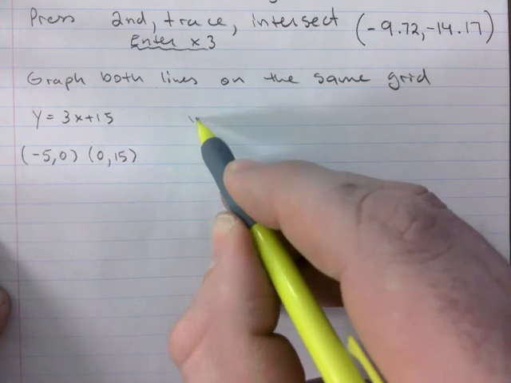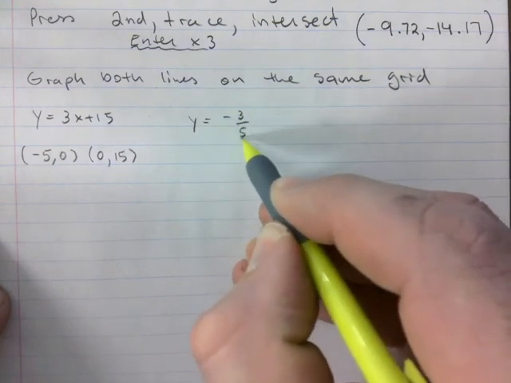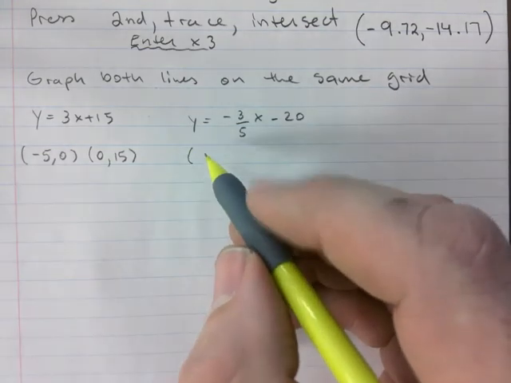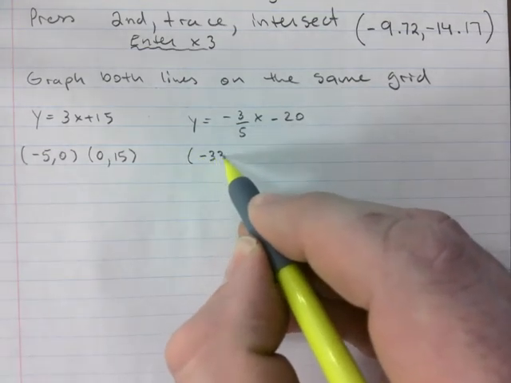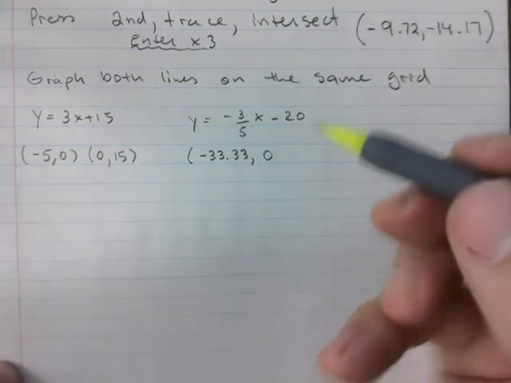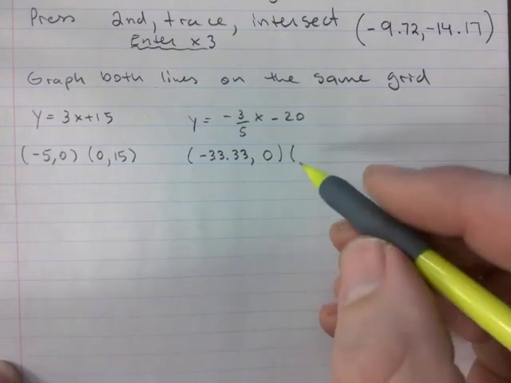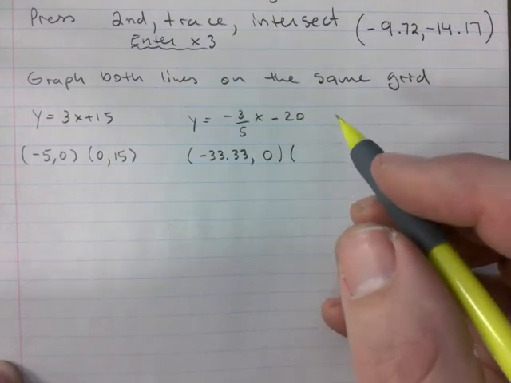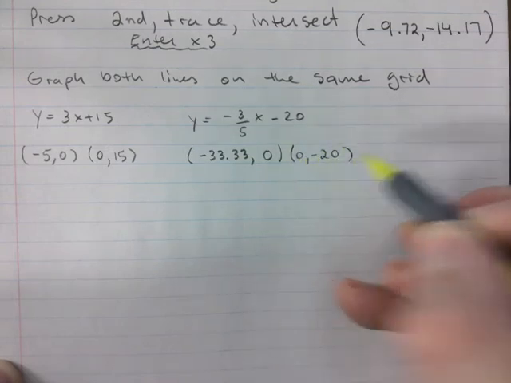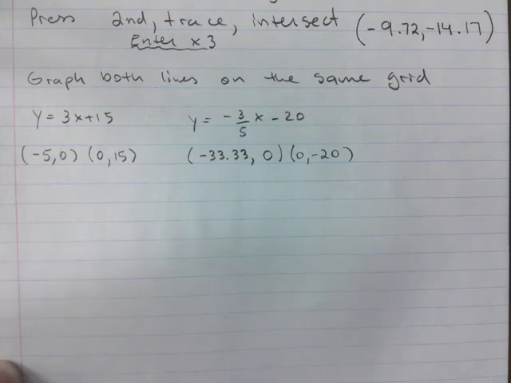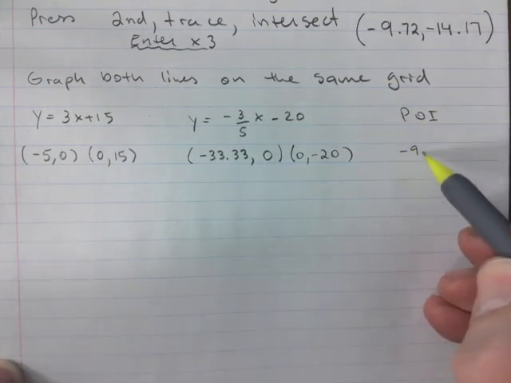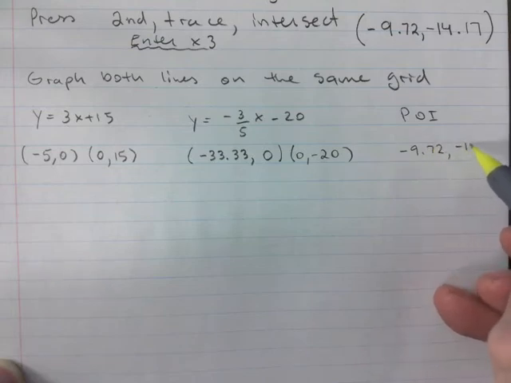And then you write down the other line. The x-intercept for that one was negative 33.33, 0, and obviously my y-intercept is right there, 0, negative 20. And the POI is negative 9.72, negative 14.70.